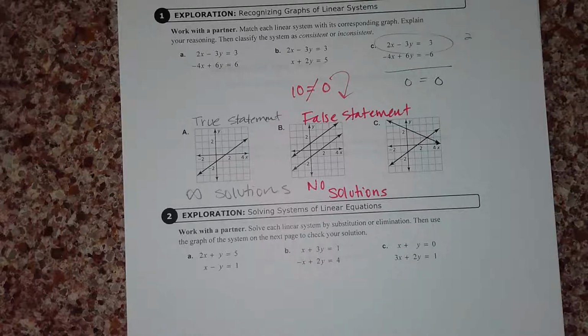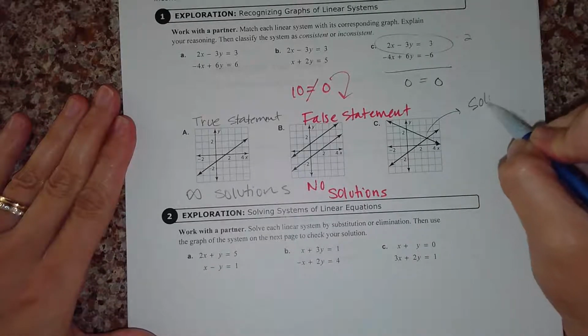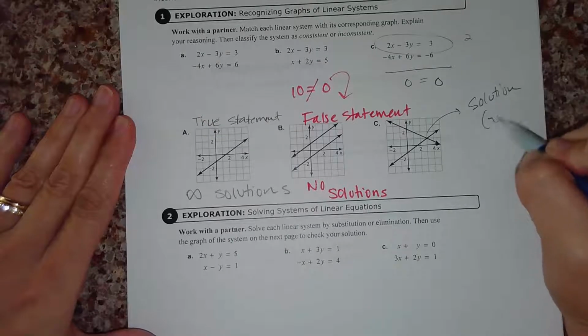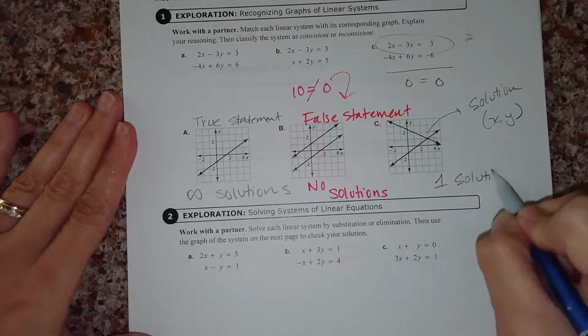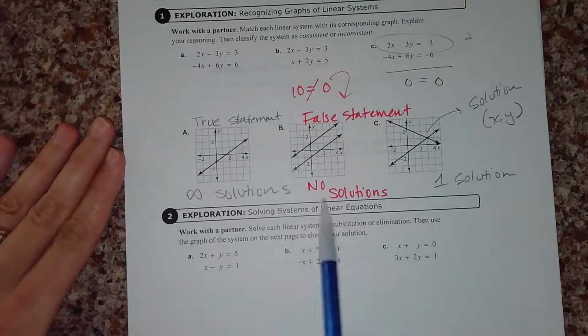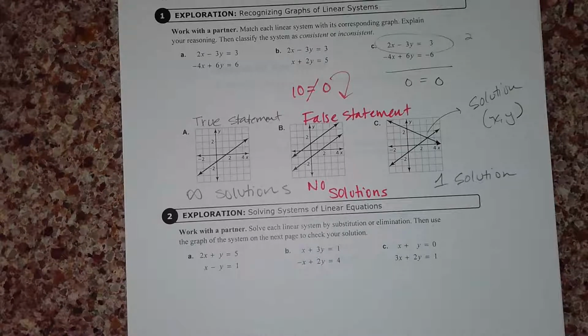Most typically, when you have two linear equations, they are going to intersect. Because they're both straight lines, they're going to intersect in one point. This point is called your solution, and it's your x value and your y value. So in most cases, you're going to find one solution. However, there can be scenarios in which you'd have no solutions or an infinite number of solutions.